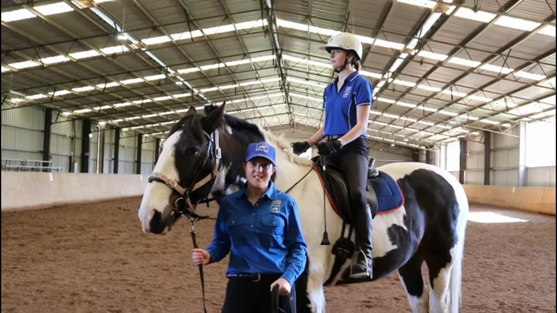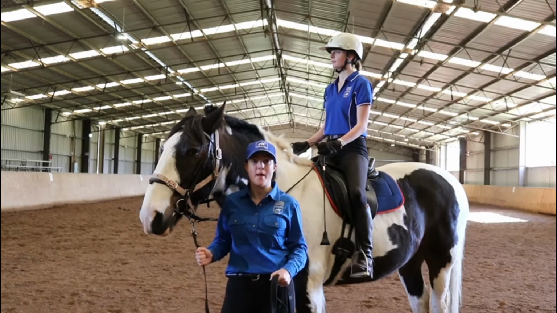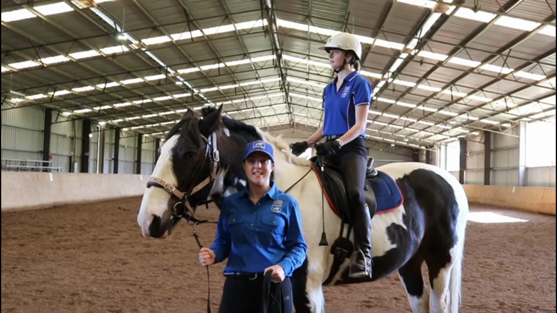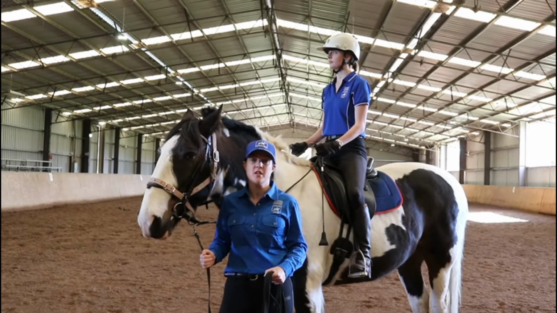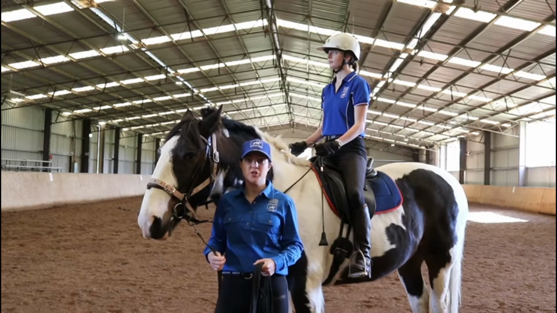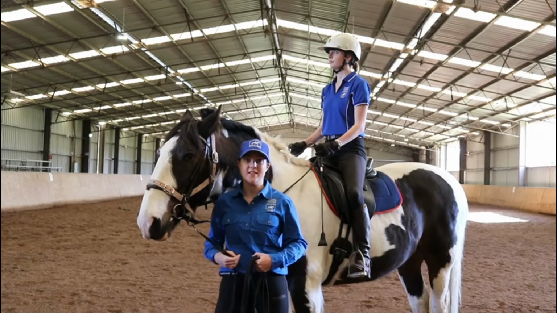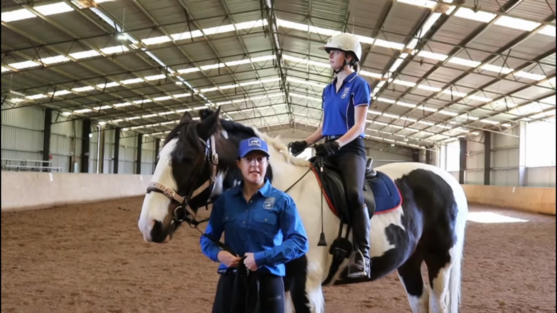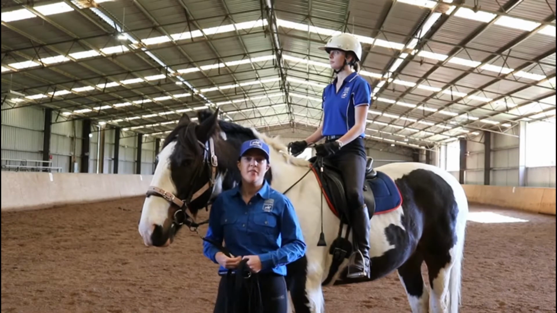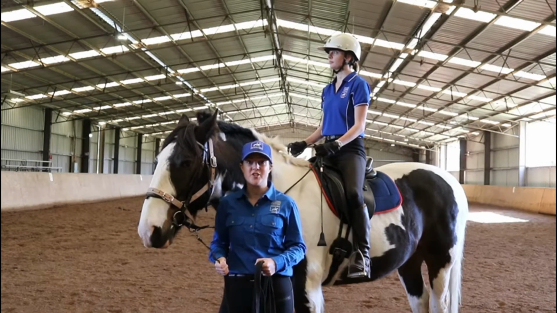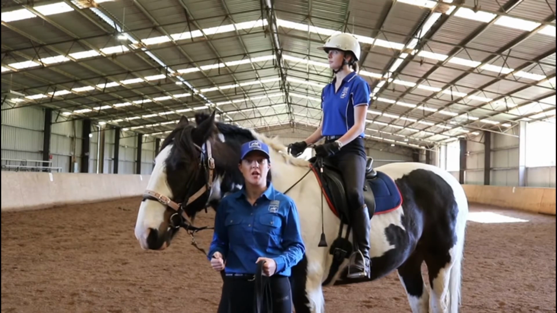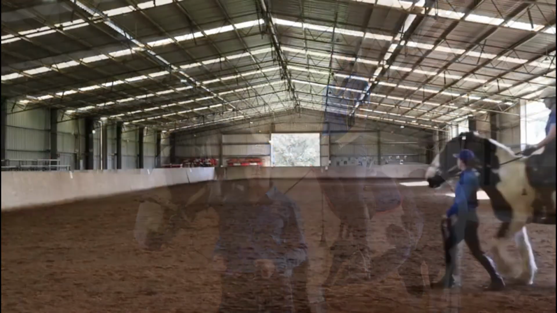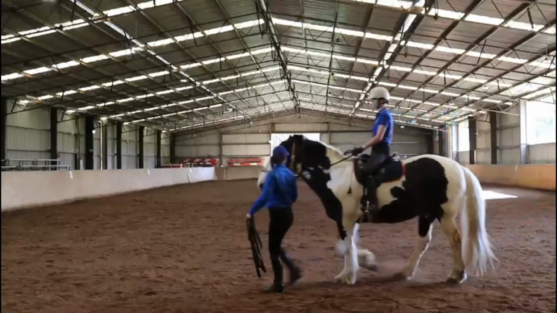With the seat, as we're preparing for the transition, we want to start slowing the movement of the seat and sitting a little bit heavier on the seat bones. We can do that by pushing our weight down through our seat bones evenly, and you can engage your core muscles by pulling your tummy button in towards your spine. With the hands, we want to apply pressure gently down the rein, and we do this by closing our fingers and bending our elbows. Preparing to ride forward to halt and halting now.